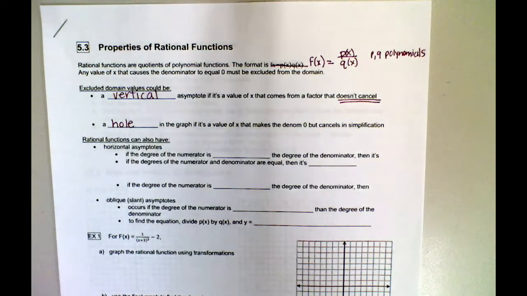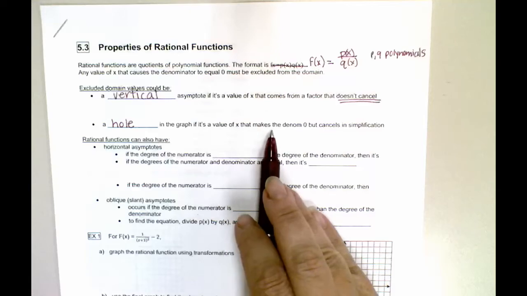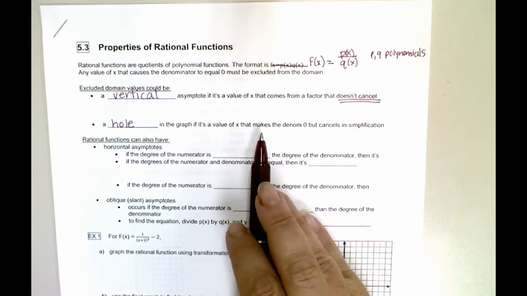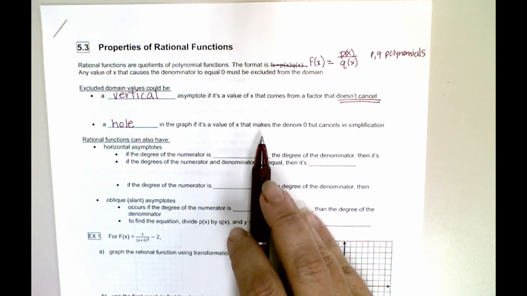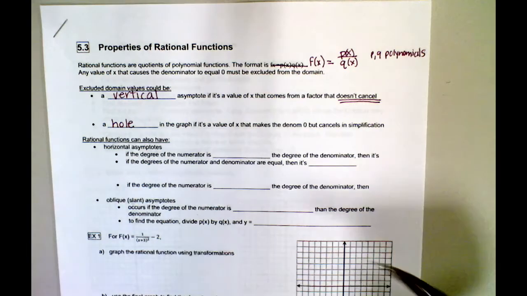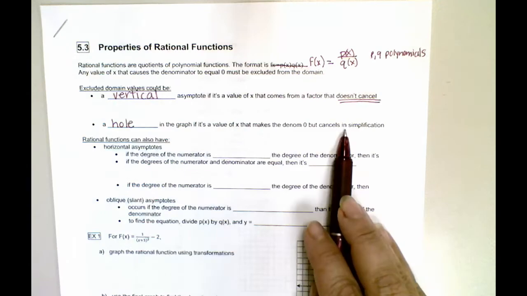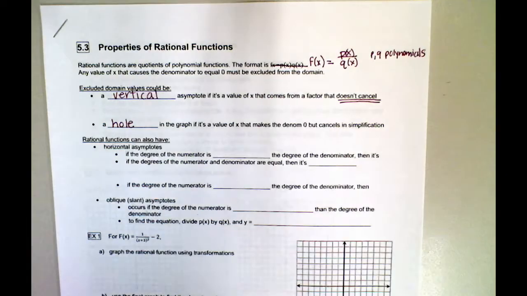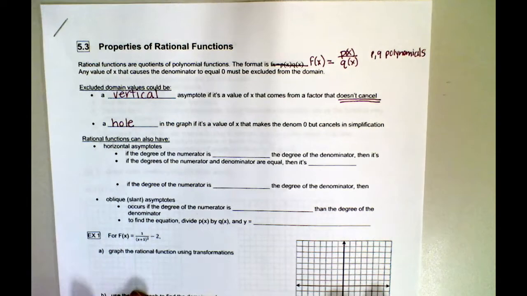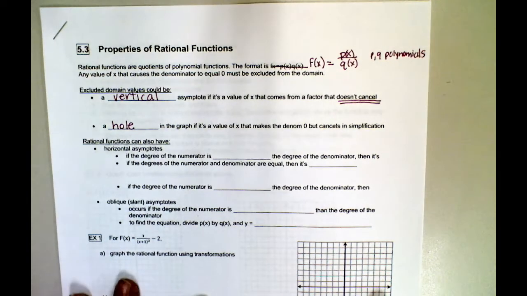So this is why, when we did the examples where it asked you to find the domain based on the equation, I said that you don't just look at the final answer; you have to look at all the steps along the way. It's because of this. You could have factors that canceled in simplification that still make the function undefined.